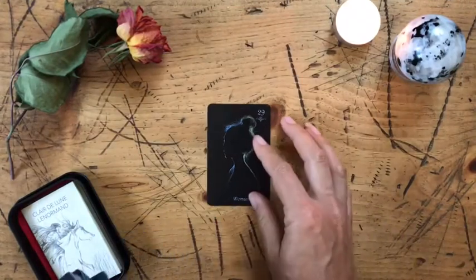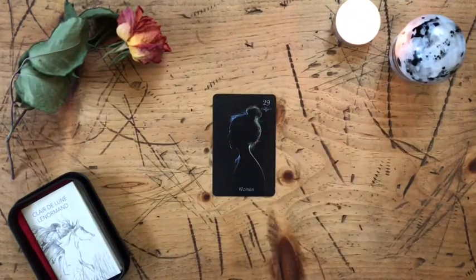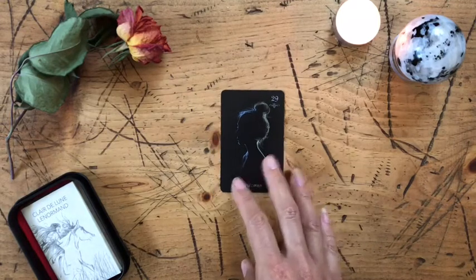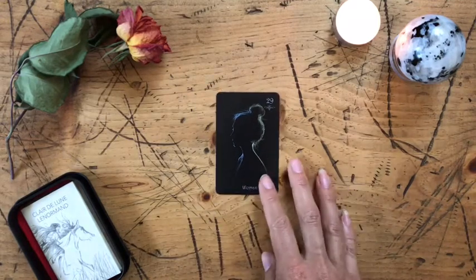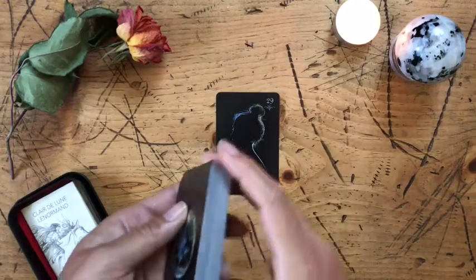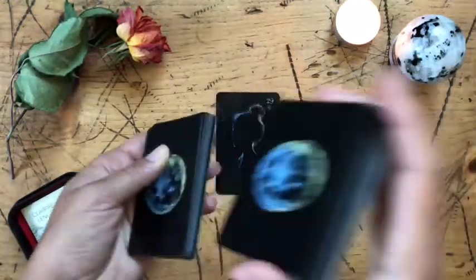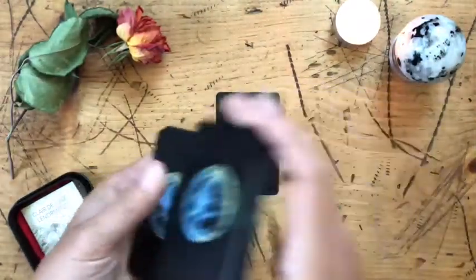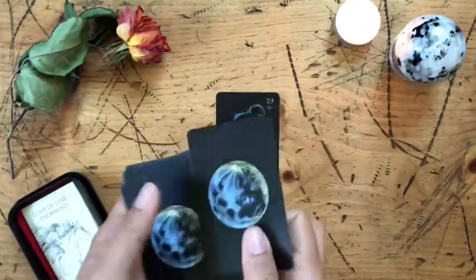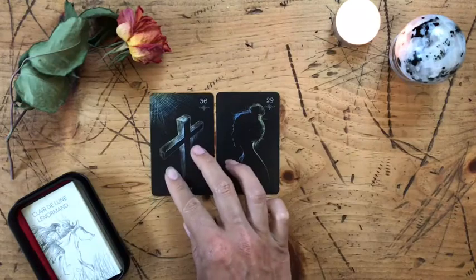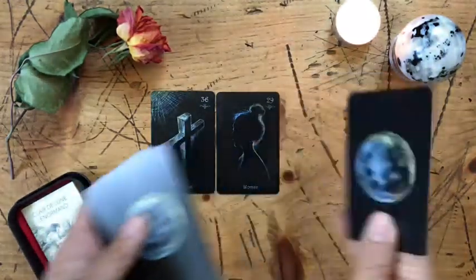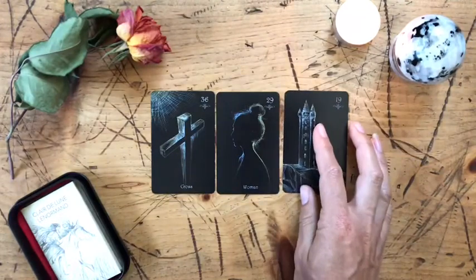So let's pose that question, and we're going to do a simple 3-card spread, and I already have one card here, and that's my significator. Why do I feel so inclined to be working my buns off at the gym as of late? We don't turn them upside down, we turn them right side up. So there's card 1, and I'm going to put the card on the other side of my significator, card 2.